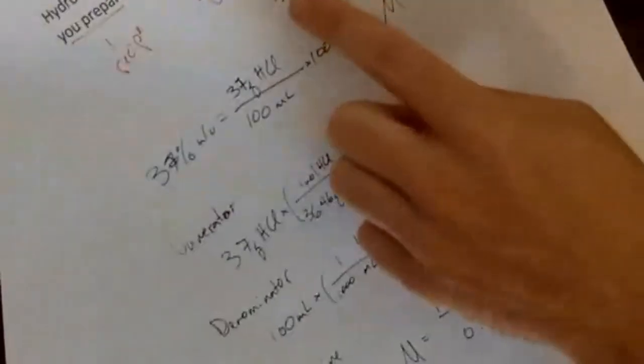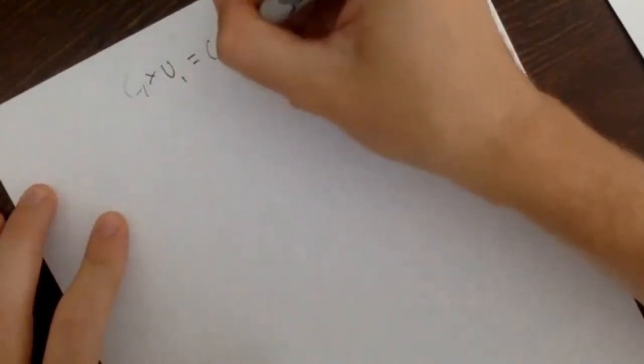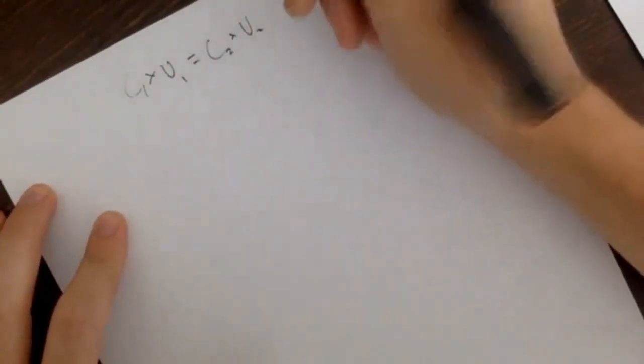Okay, so it was our dilution setup. We did have 37% times V1, 100. That 37% we can just replace with the 10 molar now. So I'll go ahead and rewrite C1 times V1 is equal to C2 times V2.